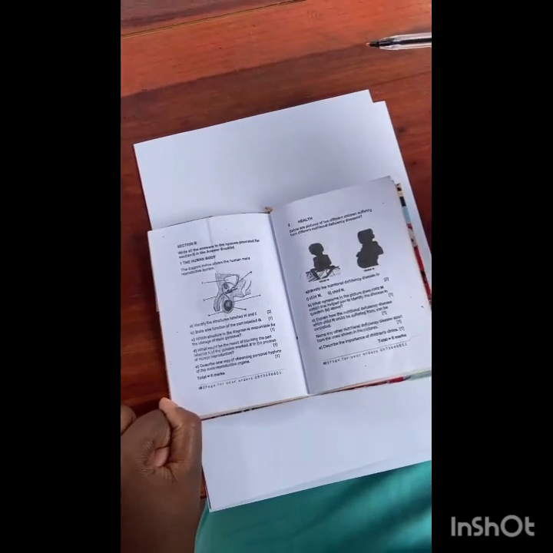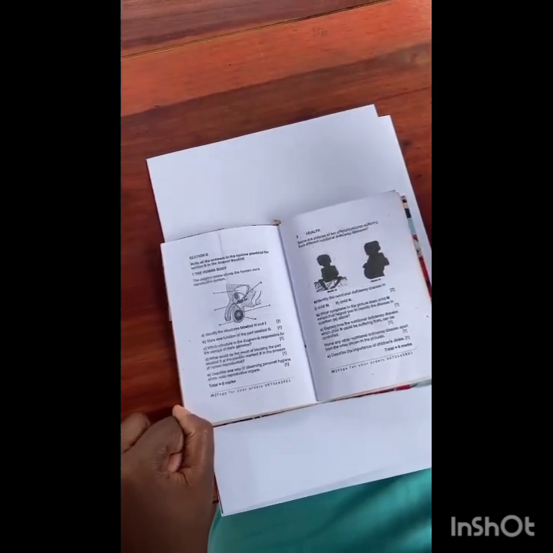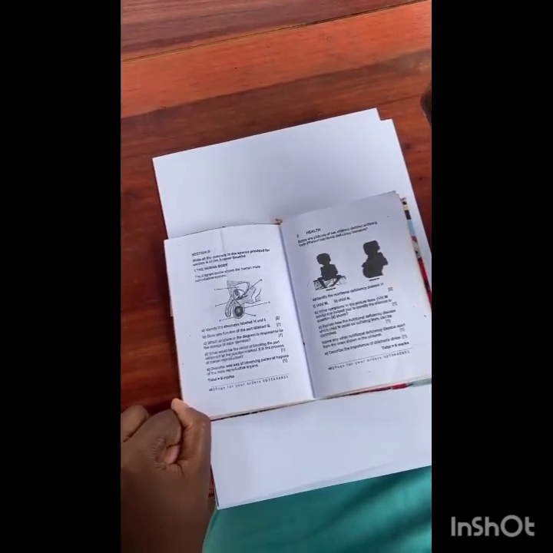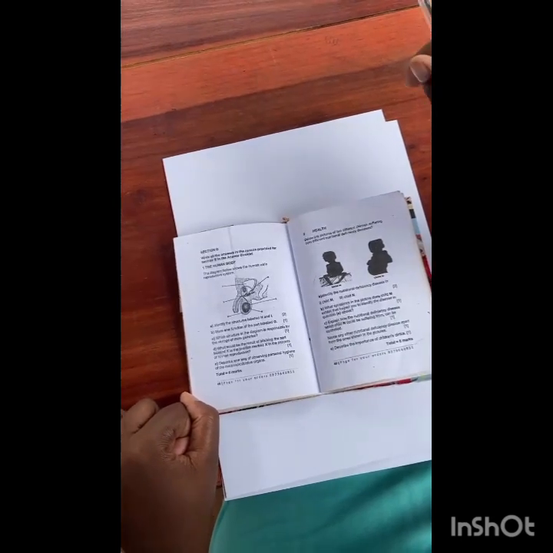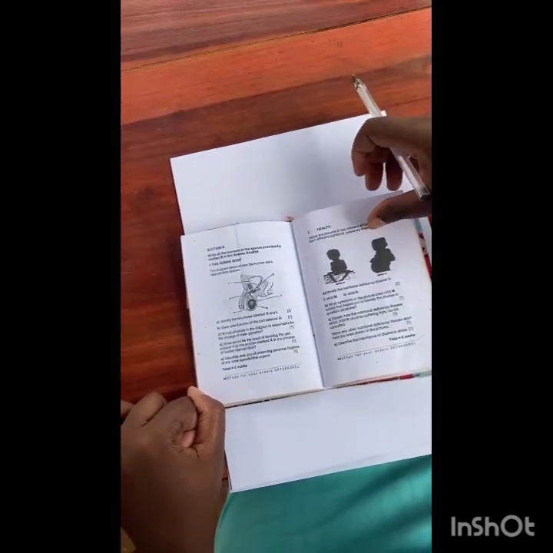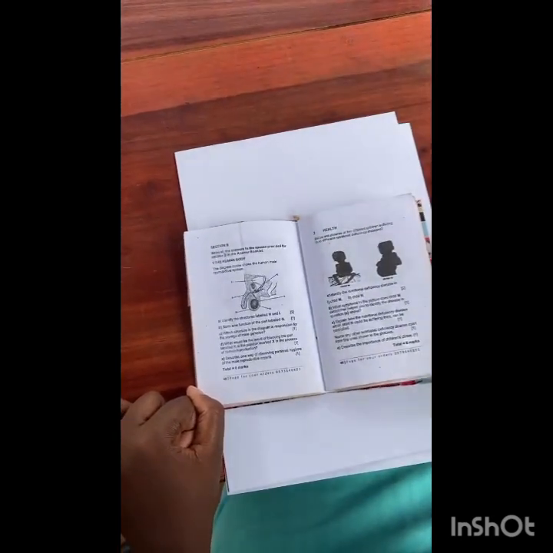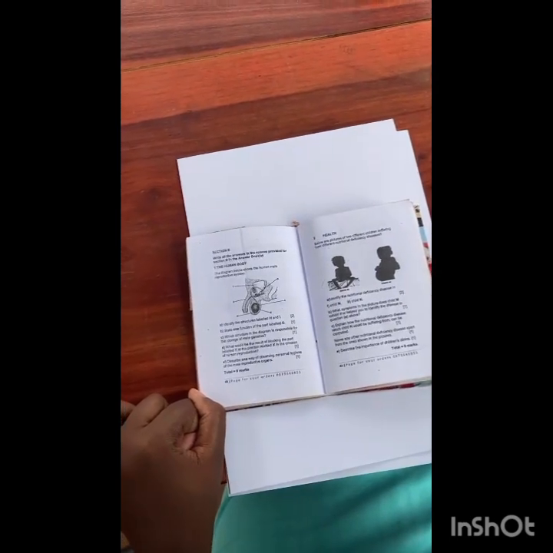This is your tutor Namonga, and today we're looking at the science internal paper, the 2020 one. So we'll look at the section B questions. The first question is always on the human body.